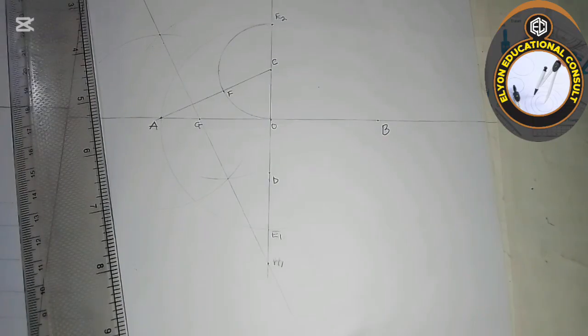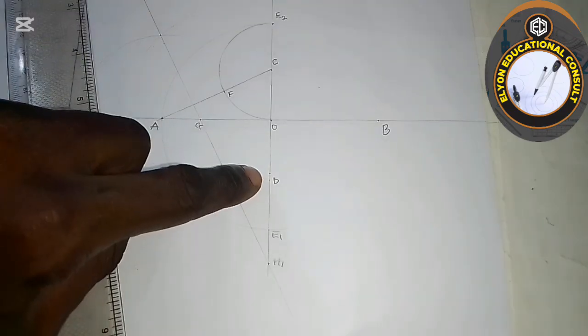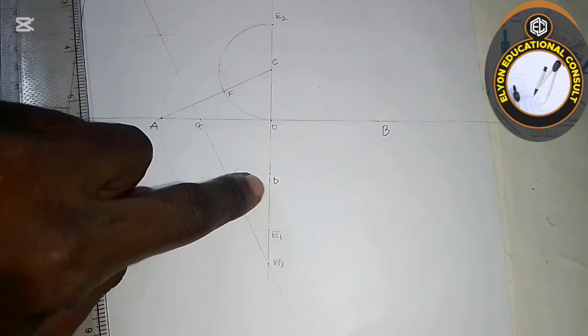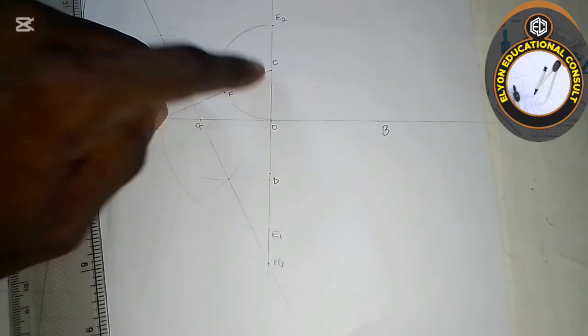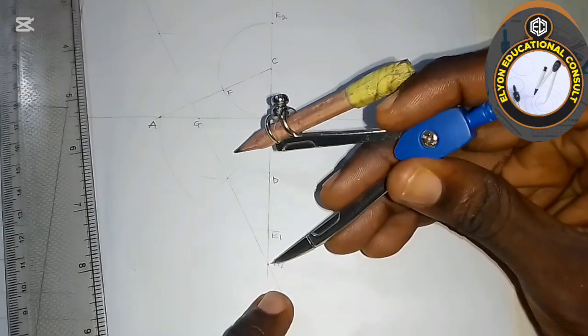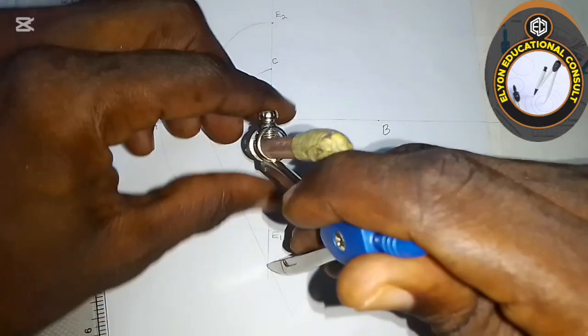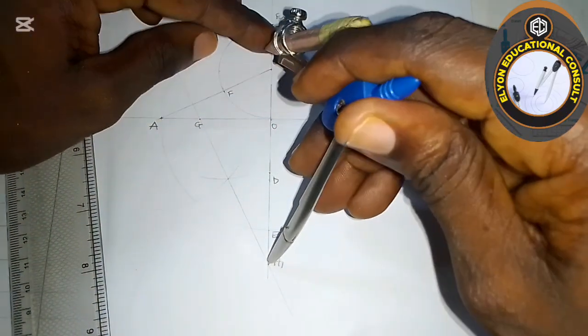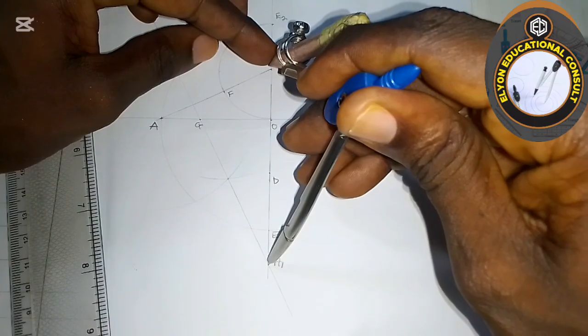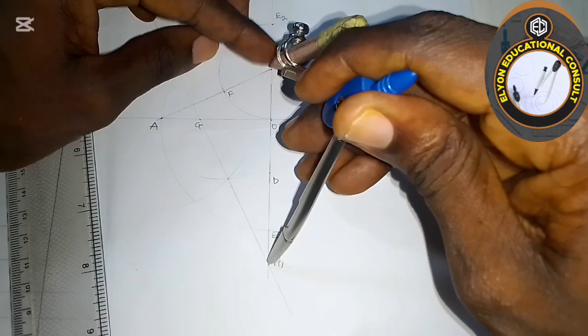I need to get H2 now. I'm going to use D as center but radius H1C. So needle on H1 first, extend to C, so that I get H2.